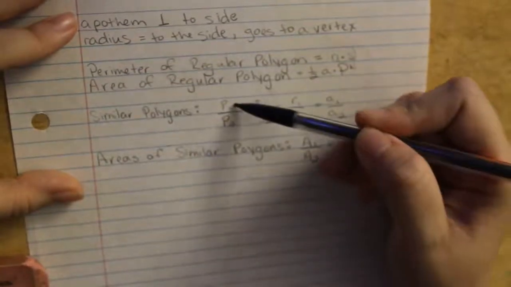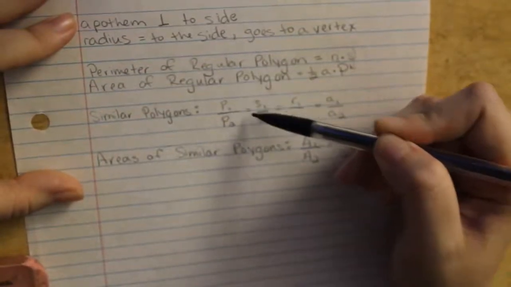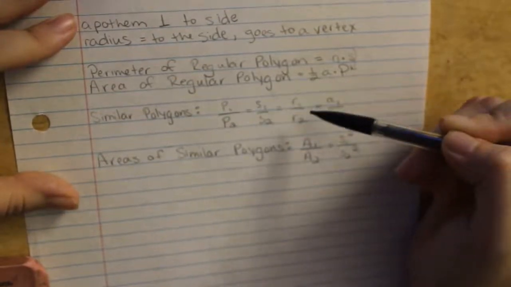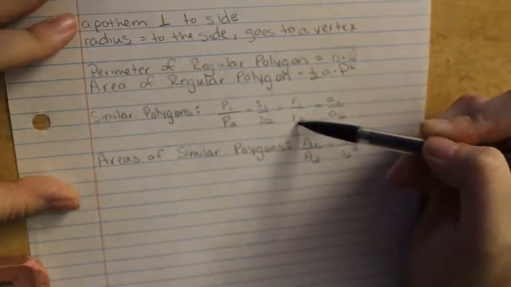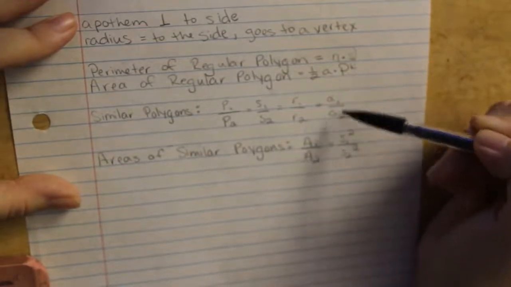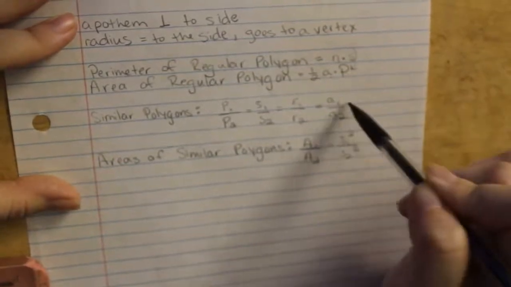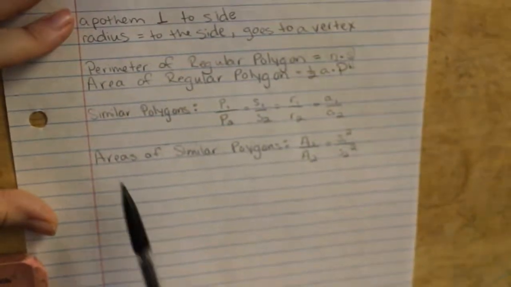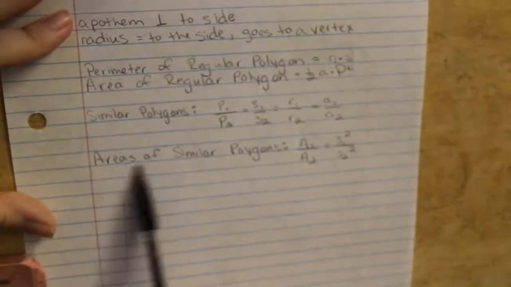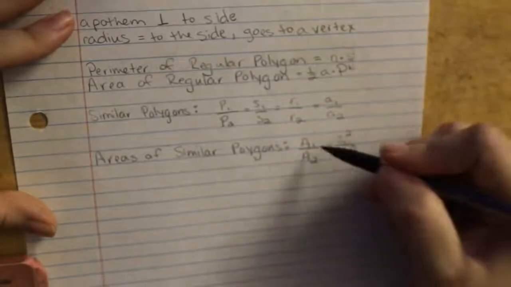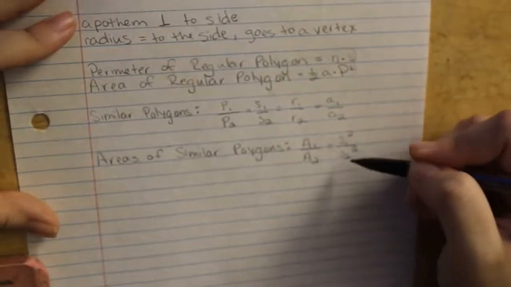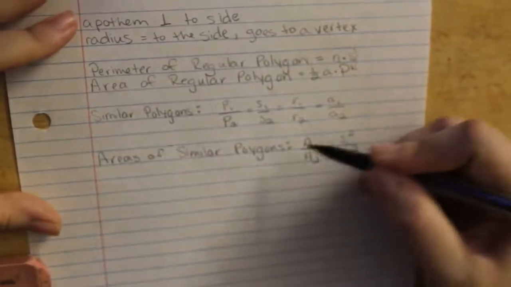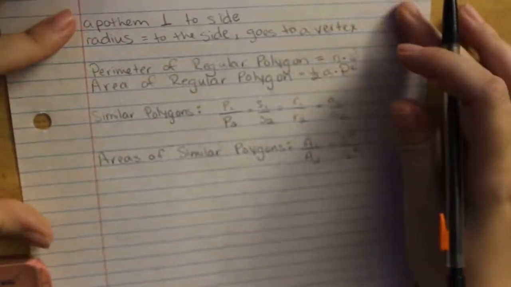So the perimeter of the first divided by the perimeter of the second is equal to the ratio of the side of the first divided by the side of the second, or the radius of the first divided by the radius of the second, or the apothem of the first divided by the apothem of the second. All of these ratios are going to be equal to each other. The one that is different is area. The area of similar polygons is going to equal the square of the sides, or the square of the perimeters, square of the radii, square of the apothems. Whatever you are given to find the areas, you just take the square of it.